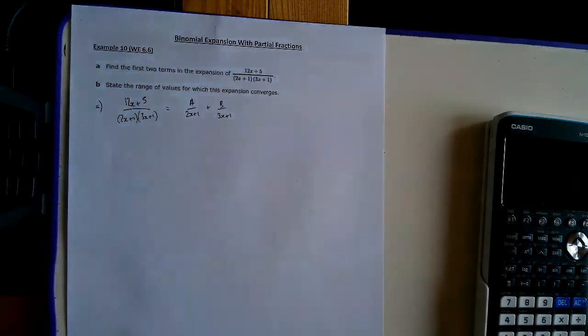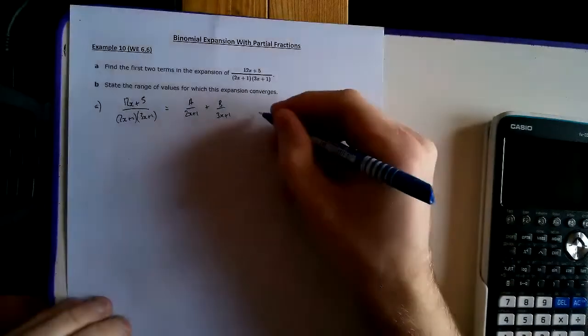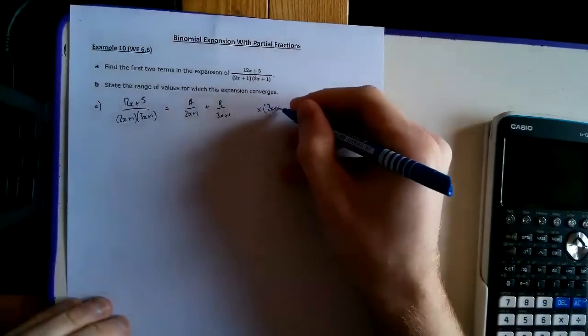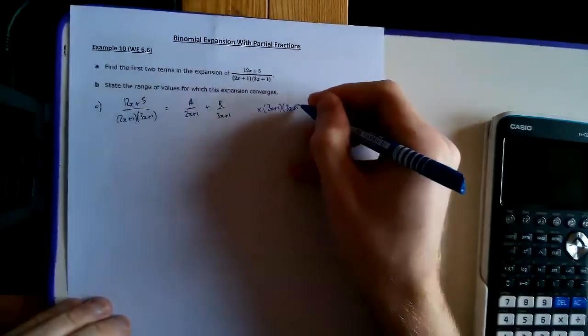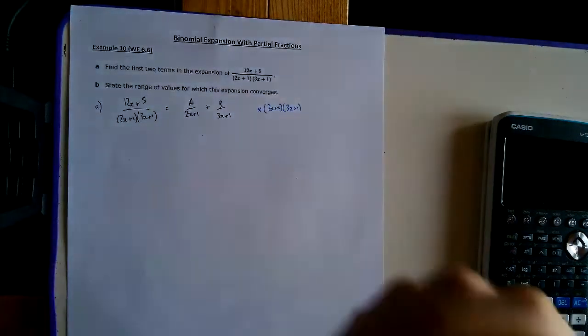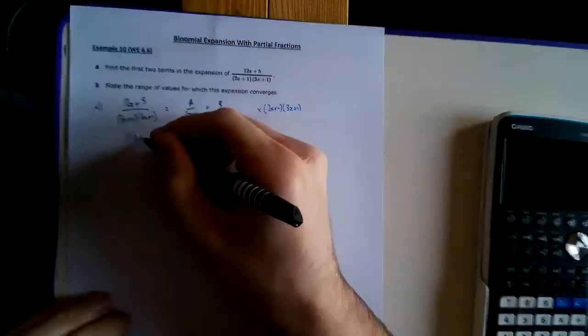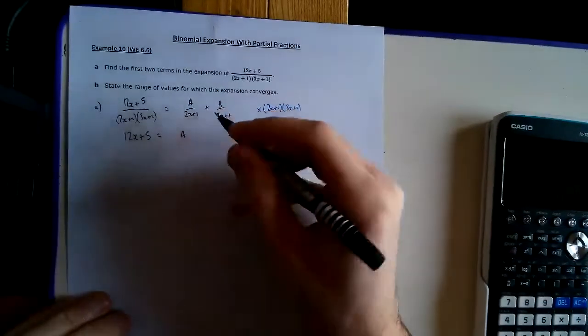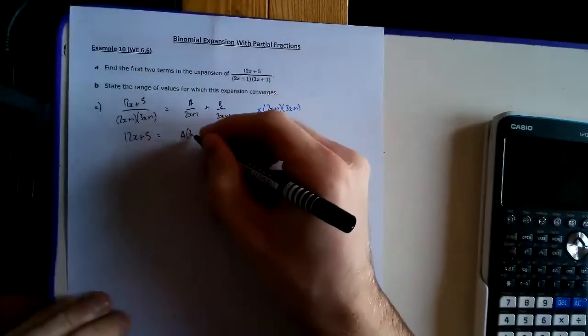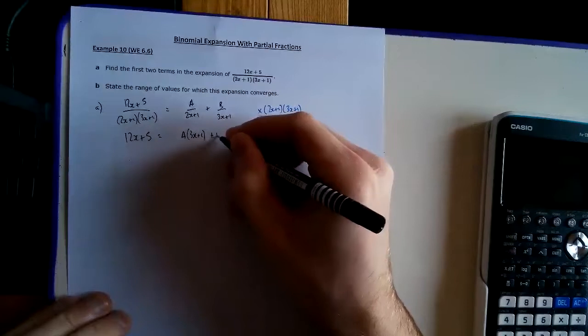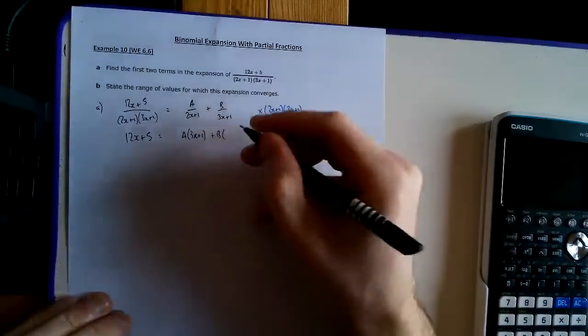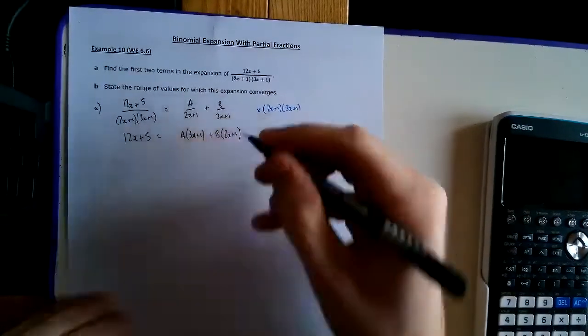Then I'm going to times both sides by (2x plus 1)(3x plus 1). So we get 12x plus 5 equals A, the 2x plus 1 cancels out, so (3x plus 1), and B, the 3x plus 1s cancel out, so I get (2x plus 1).